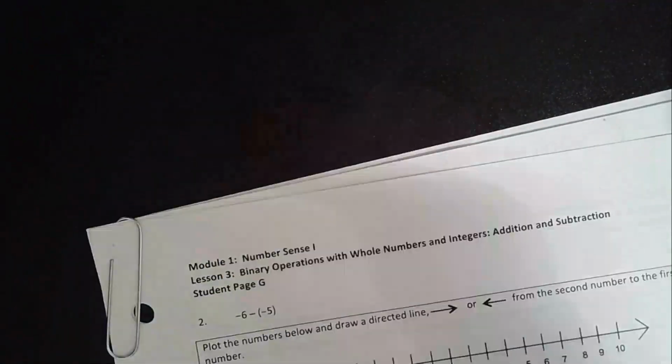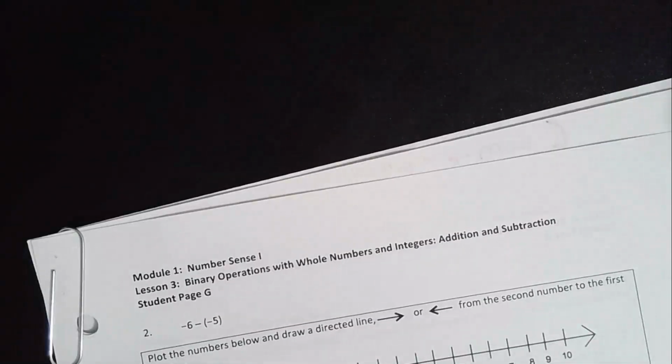Okay. So we have 1, 2, 3, 4, 5. So how about we do 3 and then you can do the 2 on the back. So we'll do the 3 on this page.